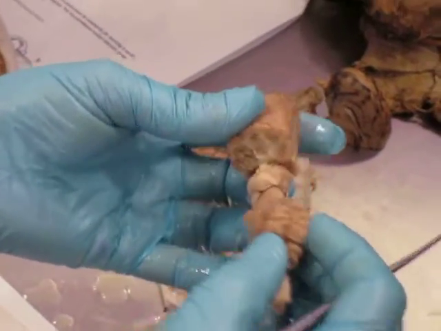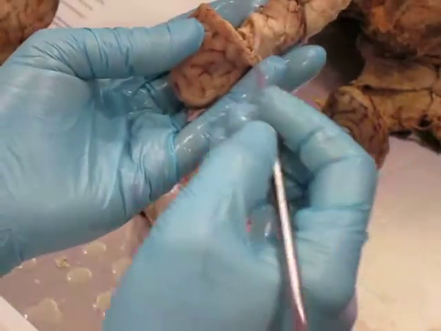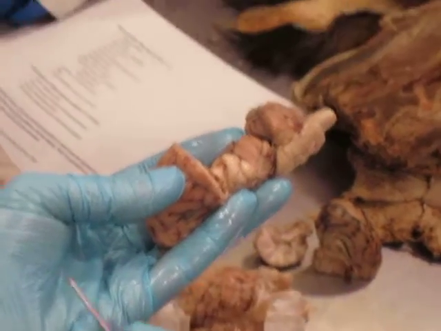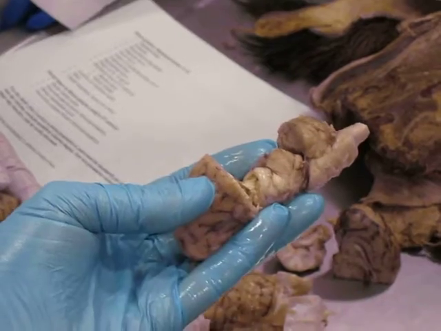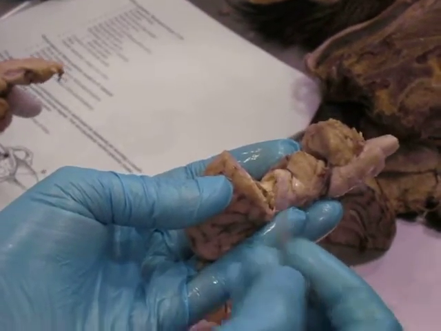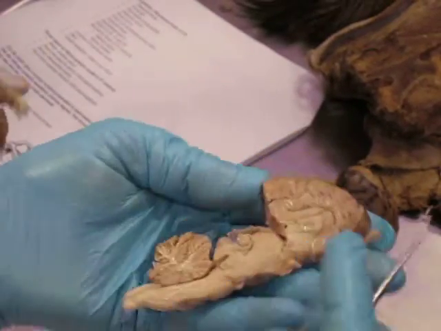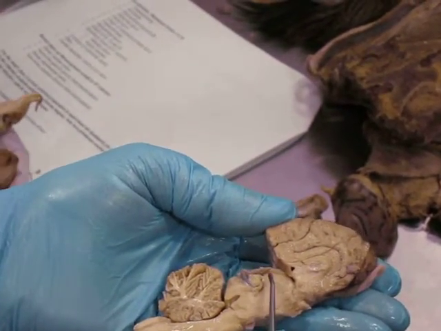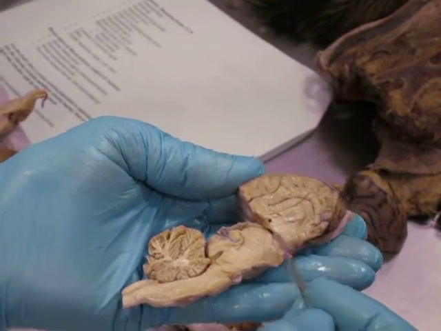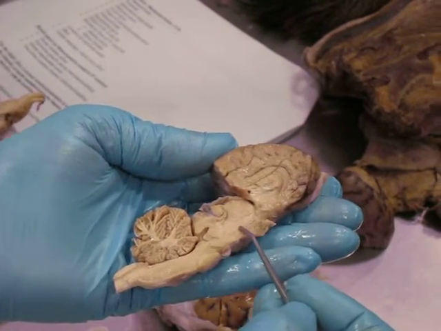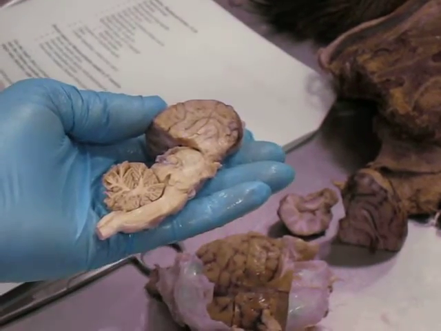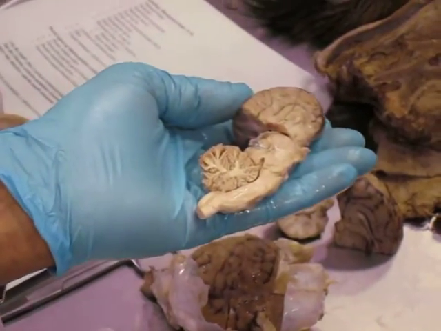Then you've got the metathalamus, which basically consists of the lateral and medial geniculate bodies. So four parts are classically described for the thalamus: the metathalamus with the geniculate bodies, the epithalamus with the pineal and habenular nuclei, the interthalamic adhesion, and ventral to the thalamic area is the hypothalamus right here.